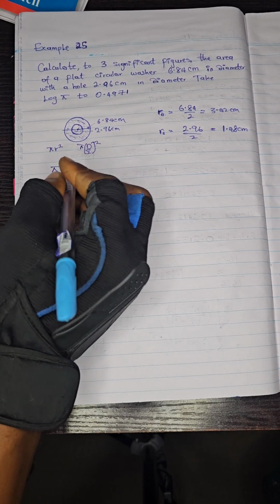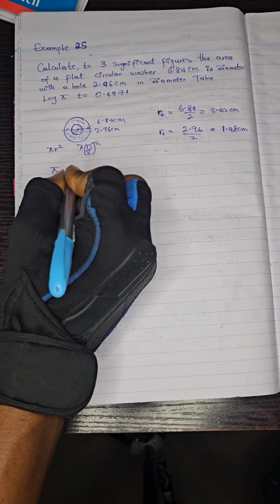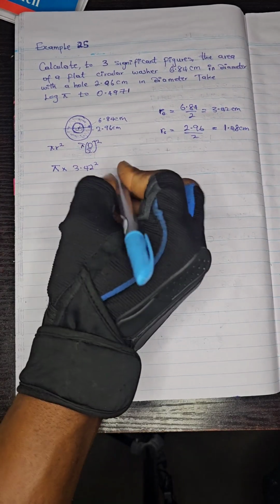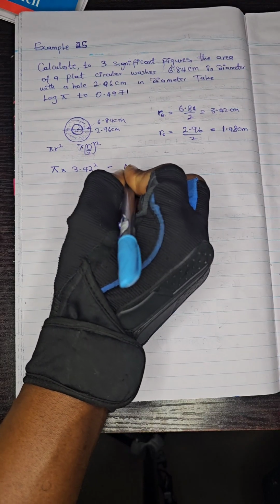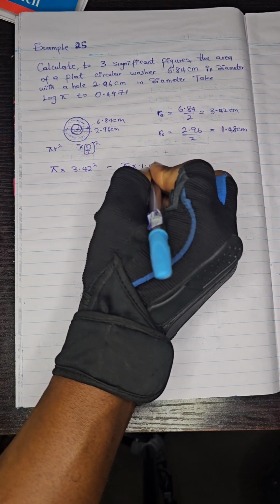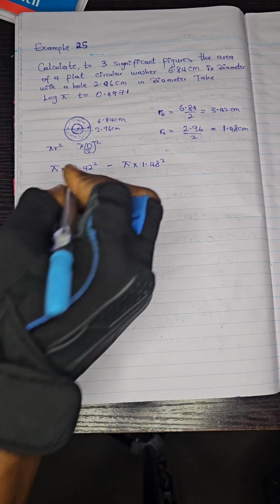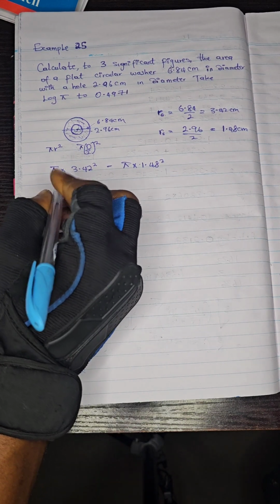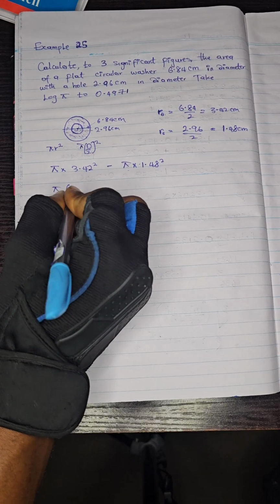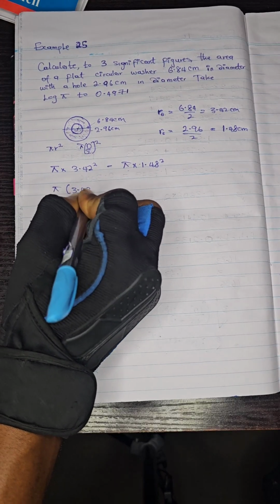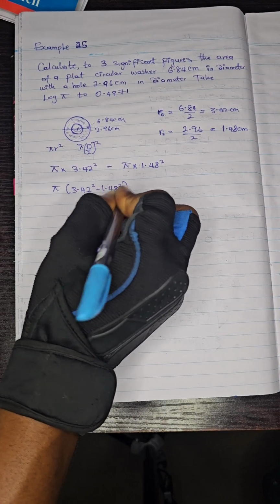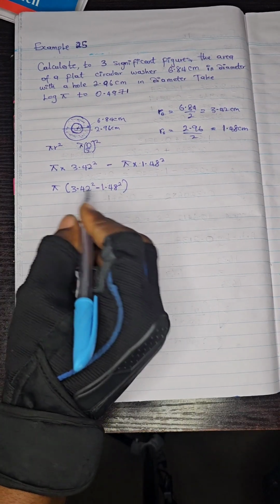So my area will now be pi times 3.42 squared, minus another pi times 1.48 squared. The next thing we are going to do is, since the like term is pi, I have pi into 3.42 all squared minus 1.48 all squared. Now this is what we call the difference of two squares.